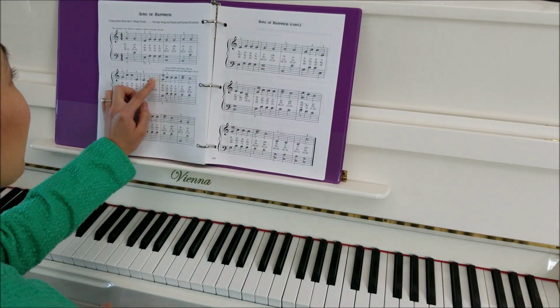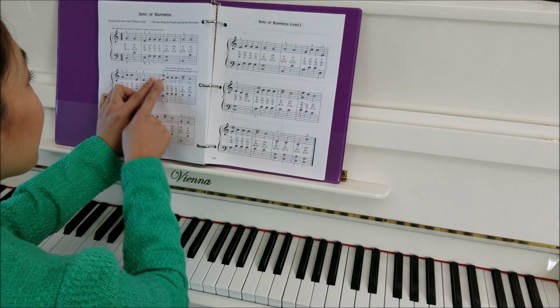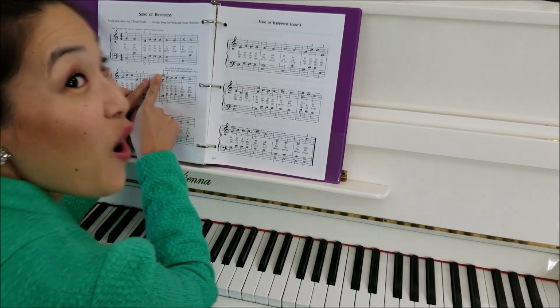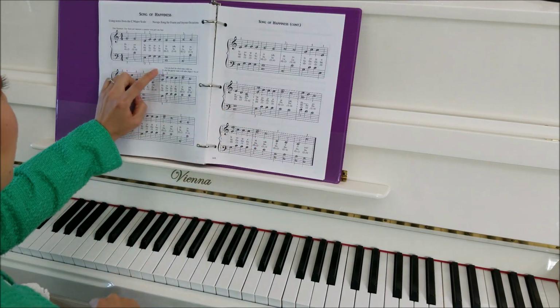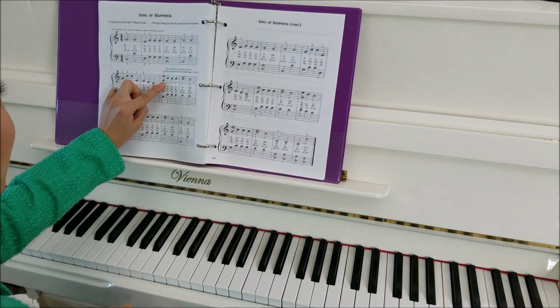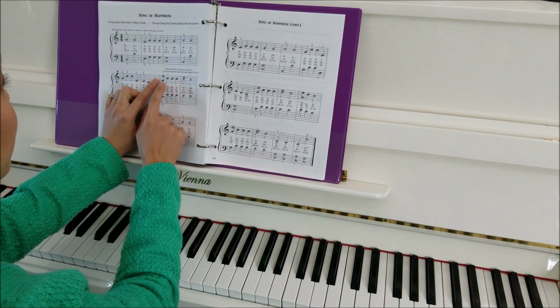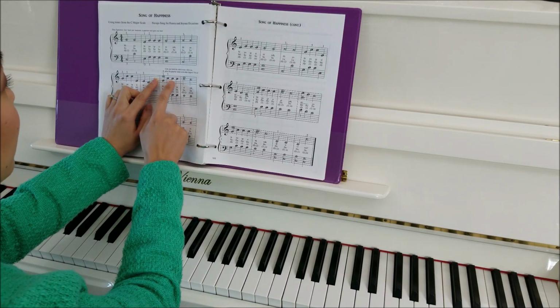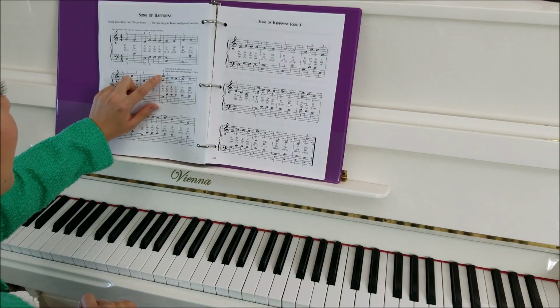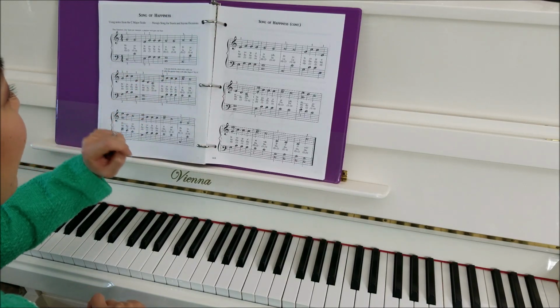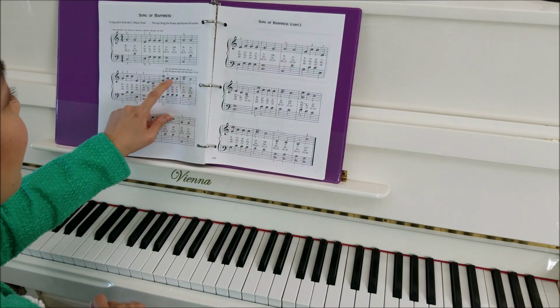Now, what do we have here? This is stacked, right? So on top, we have a whole note E, right? So that's 4 counts. But then stacked with that, we have a quarter note. And then we have 4 quarter notes. We have 1, 2, 3, 4. So what happens? This means that we hold this E down all the way through for 4 counts. And then this note changes.